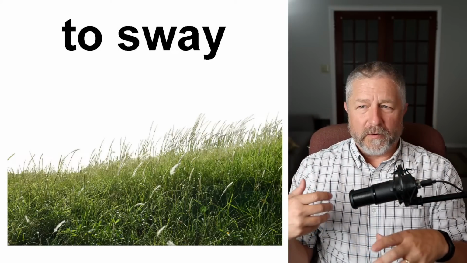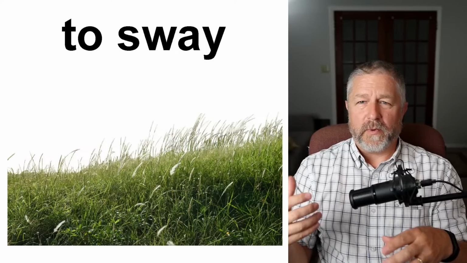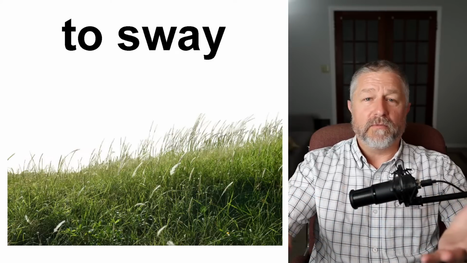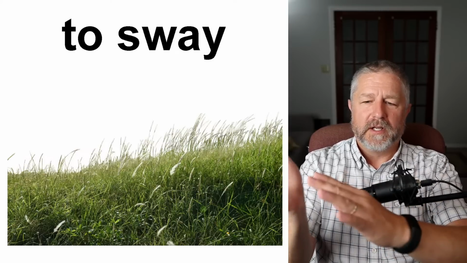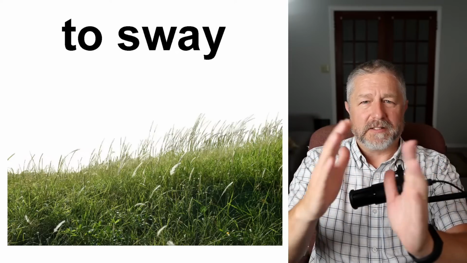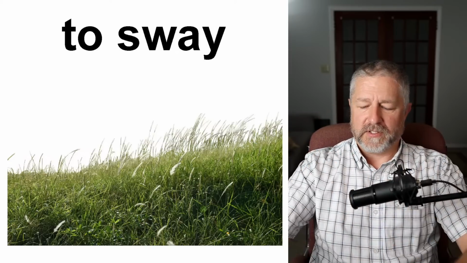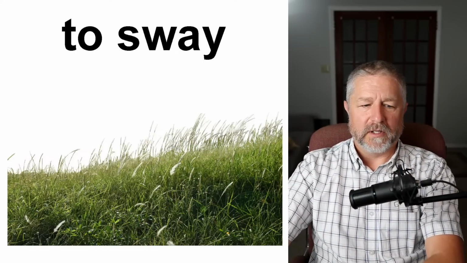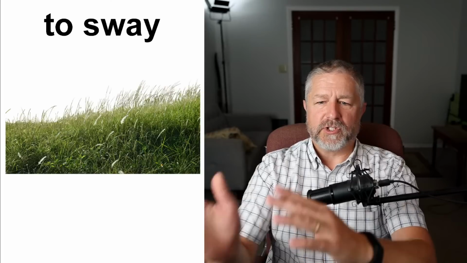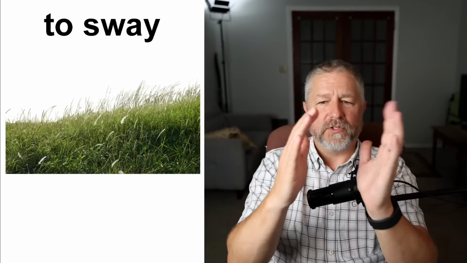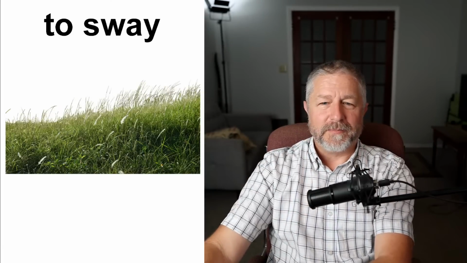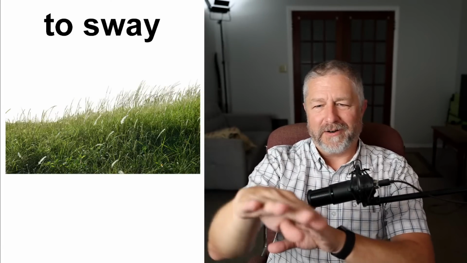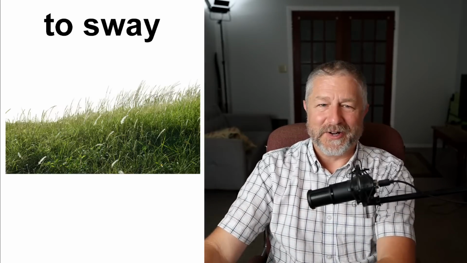You know, a really cool place to see something sway is when a farmer has a field of wheat or barley or oats. When it's almost ripe and it's nice and yellow, it will sometimes sway and make really cool patterns. But yes, to sway means to go back and forth gently like that. Sometimes when you're pulling a trailer behind a car, the trailer will sway. That's not a good thing.